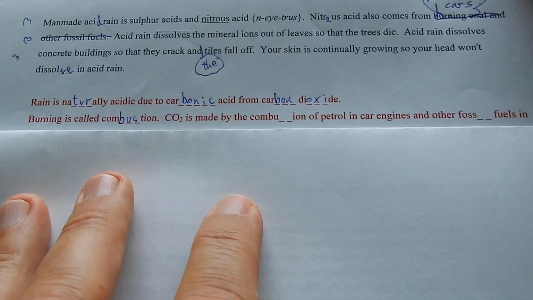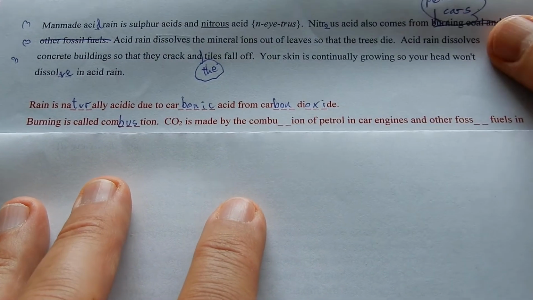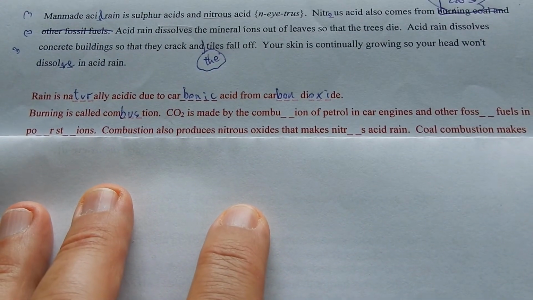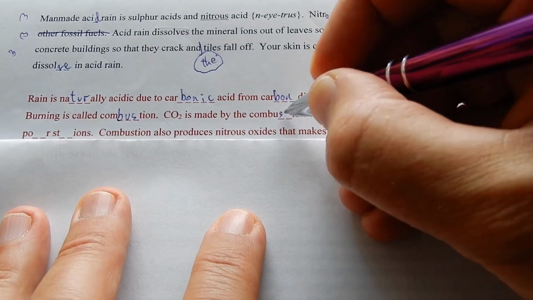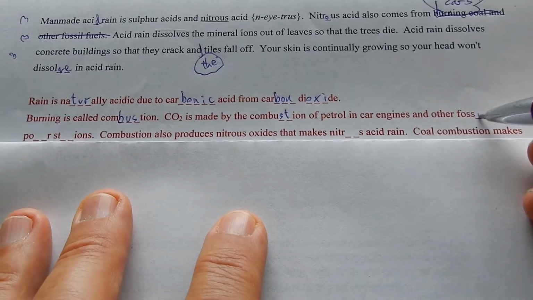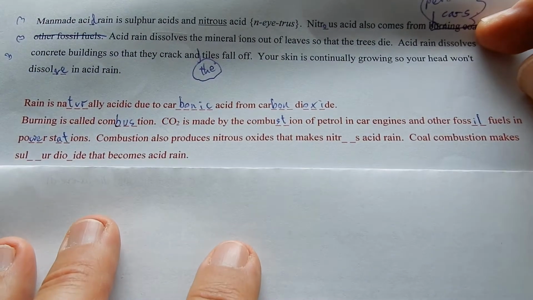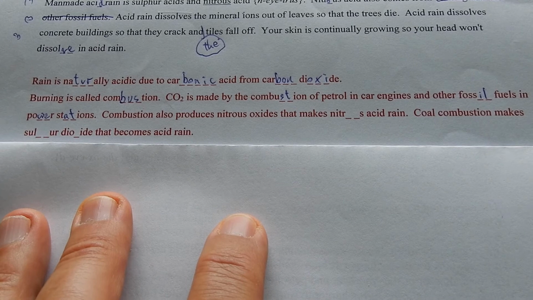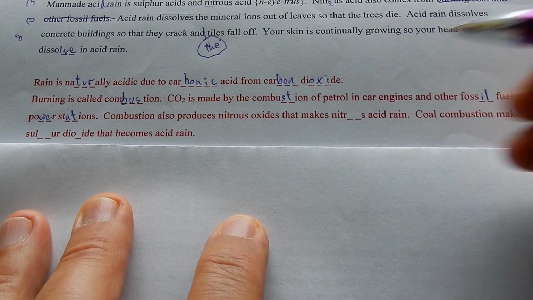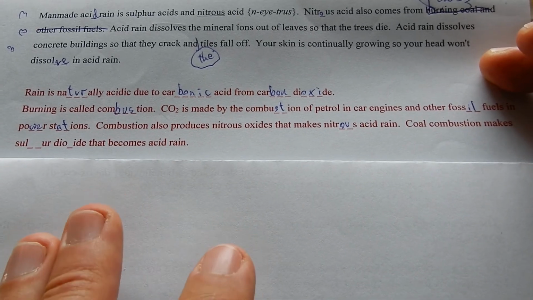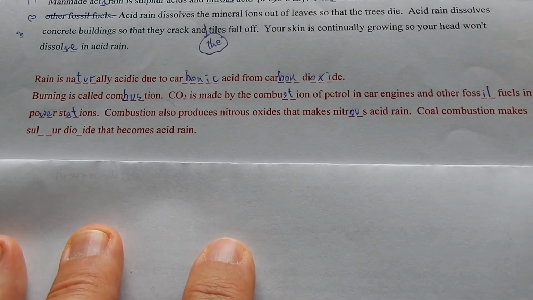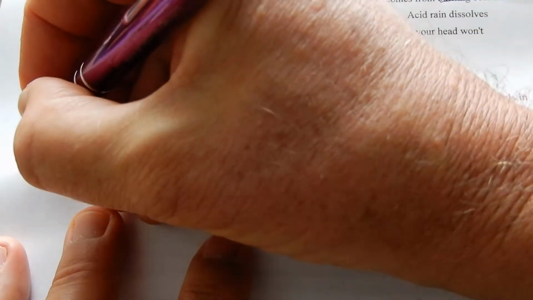CO2 is made by the combustion of petrol in car engines and other fossil fuels in power stations. Combustion also produces nitrous oxides that make nitrous acid rain. Coal combustion makes sulfur dioxide that becomes acid rain.